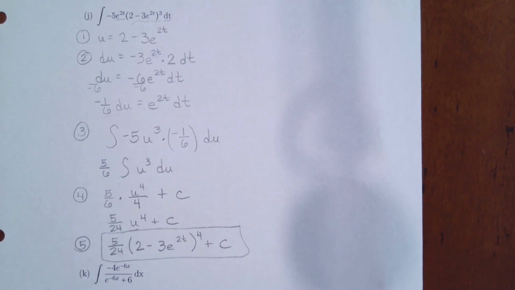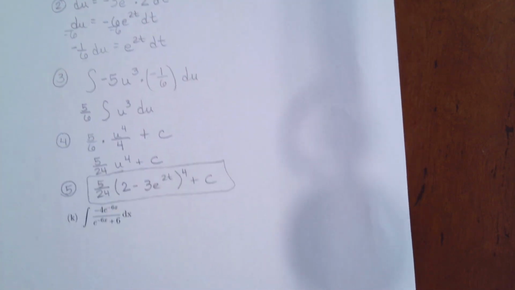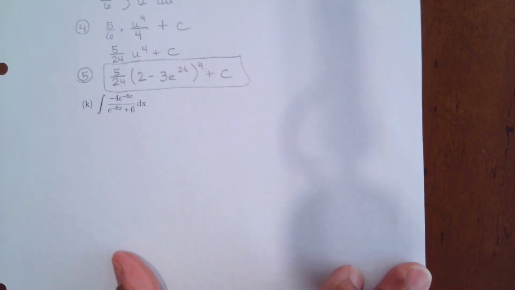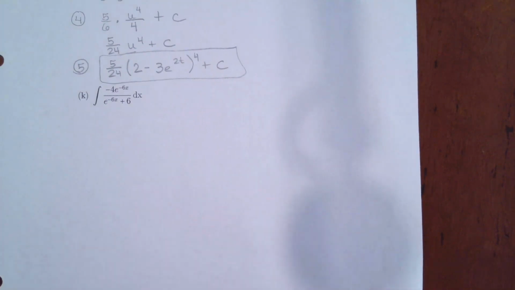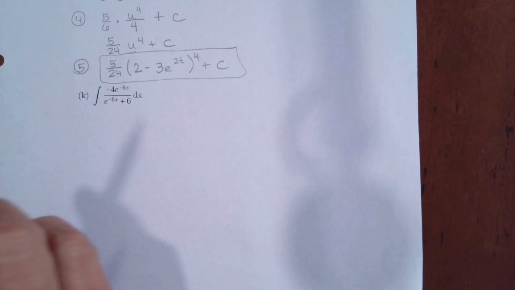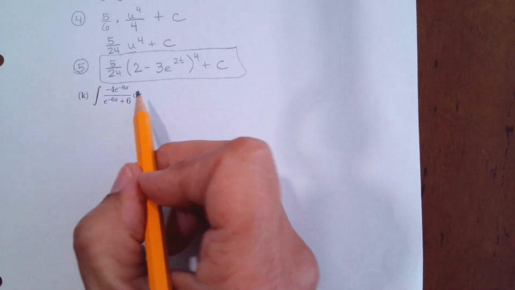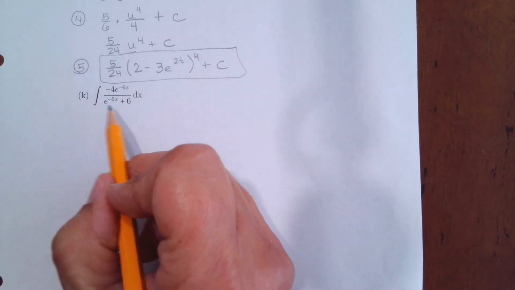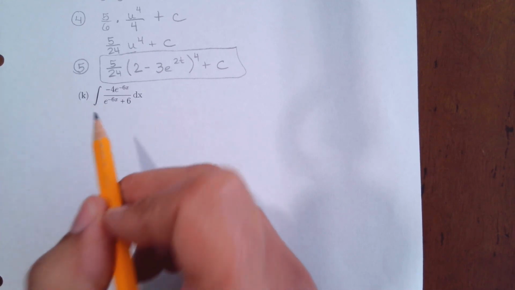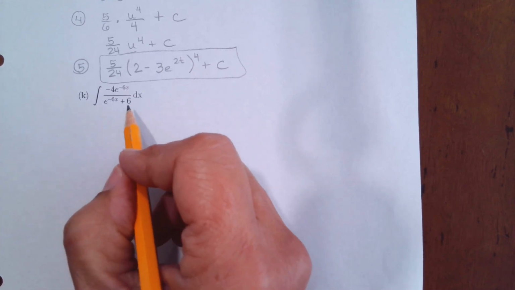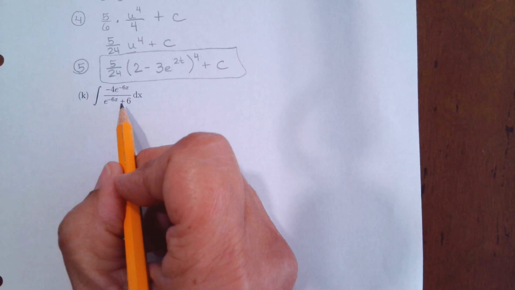Last problem. Now it looks hard, but hopefully after all we've done, you know exactly what to do. All right, so let's look at part K. We have a fraction, okay? We do have an exponent, but we have a denominator. Remember, parentheses and denominators come first, and typically the harder of the two.